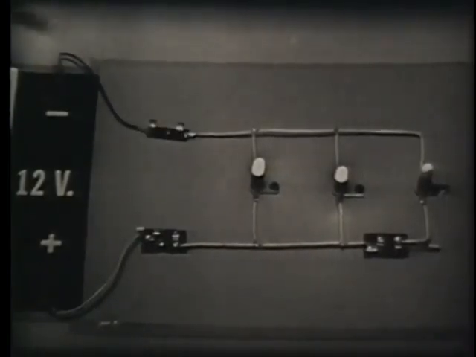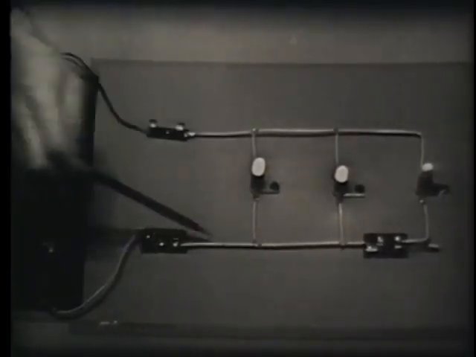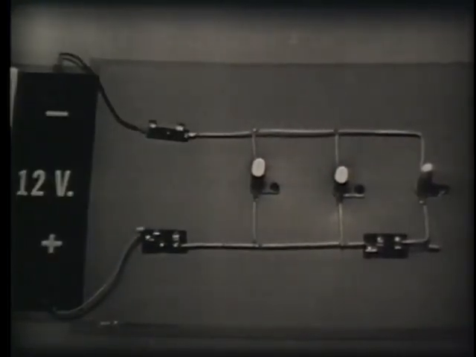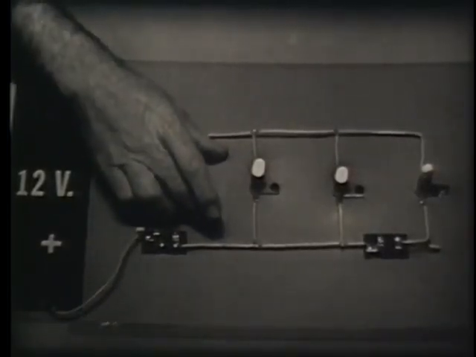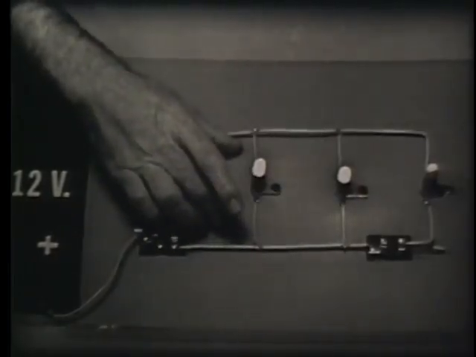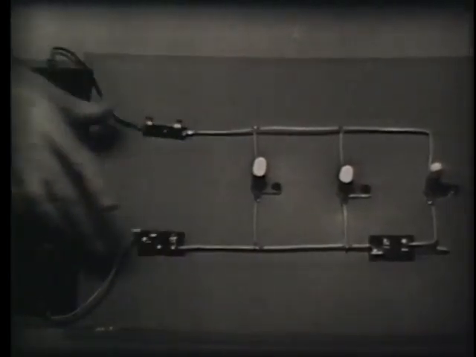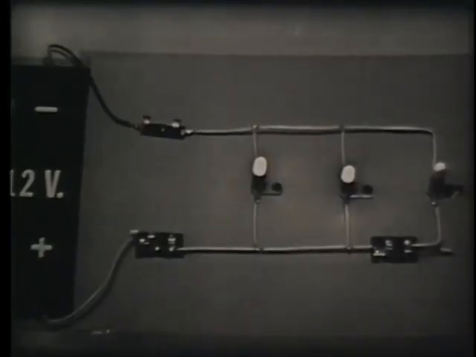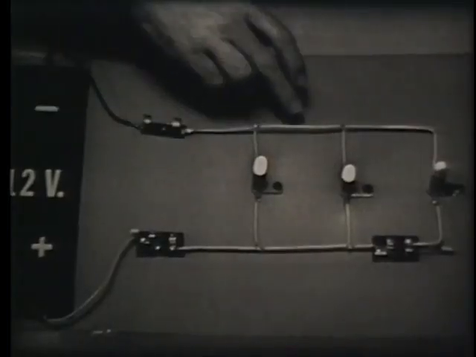First, notice that there's a separate path for current through each of the bulbs. Now, we refer to these paths as branches. On schematic drawings and sometimes in actual circuits, these branches are laid out as they are here. That is, the branches are parallel to one another and to the power supply. This gives us the name for this type of circuit. It's a parallel circuit.